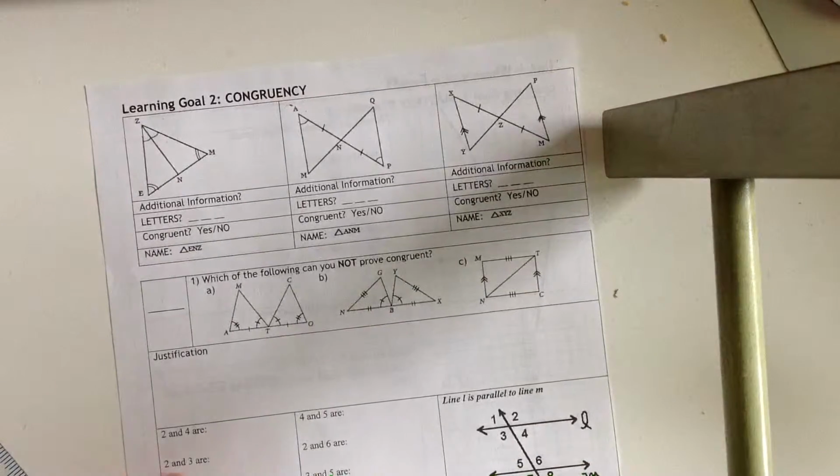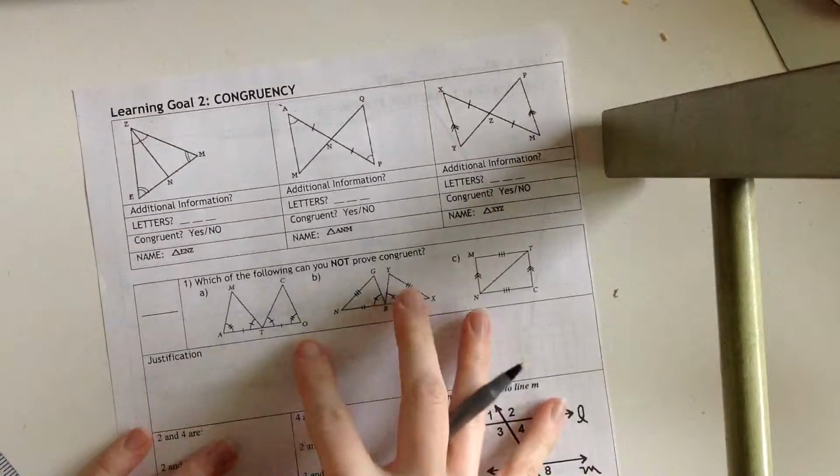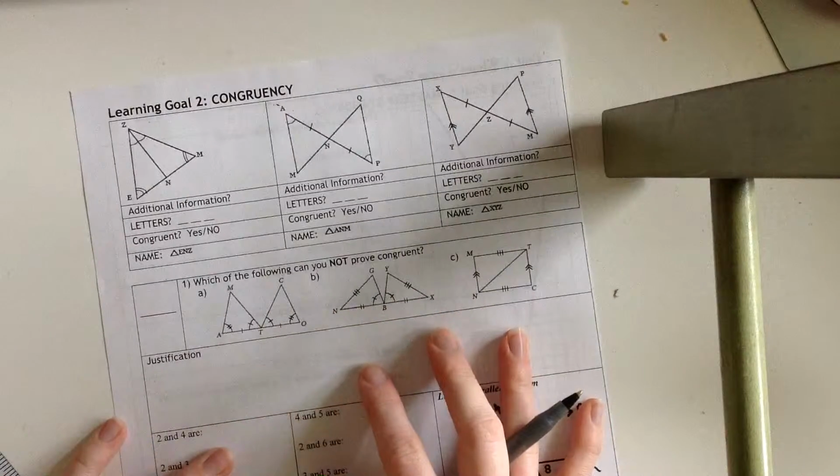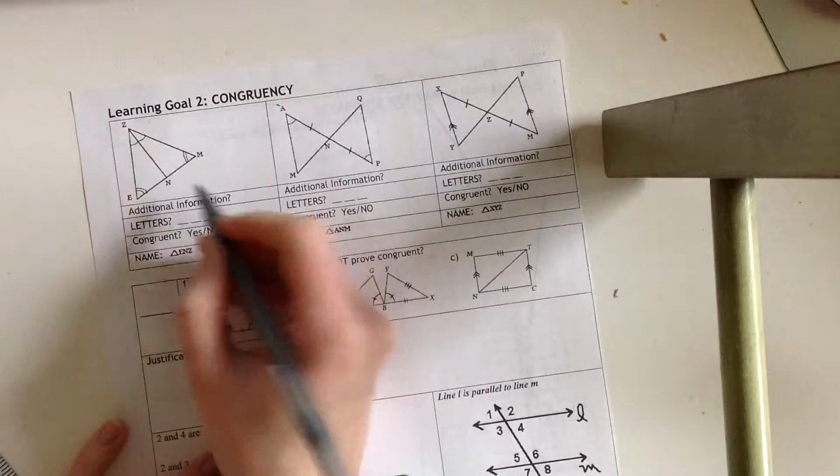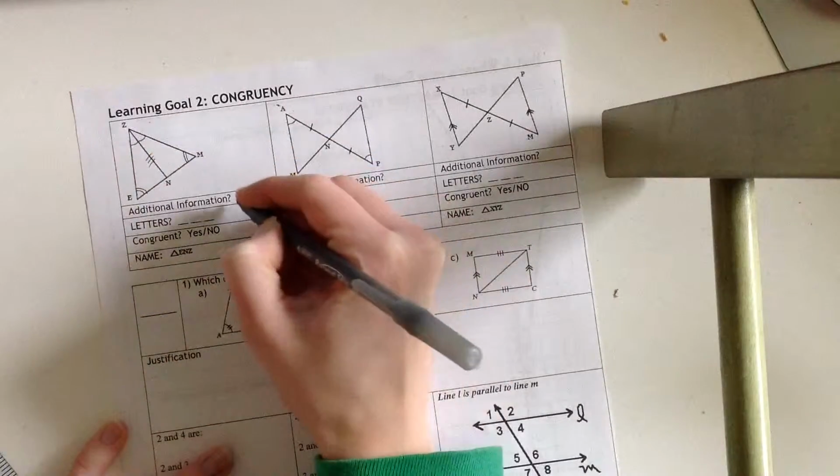Alright, so here's standard 2. What we have here is how we can tell congruency, so we could even write proofs. So let's see here, additional information needed. Right now I only have 2 things. The third one looks like this to me, which is reflexive.